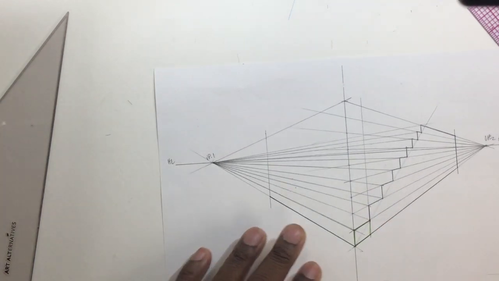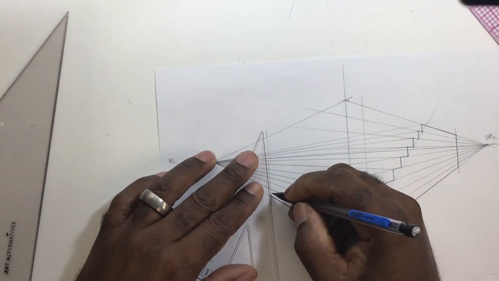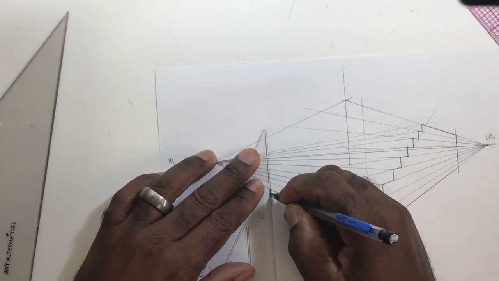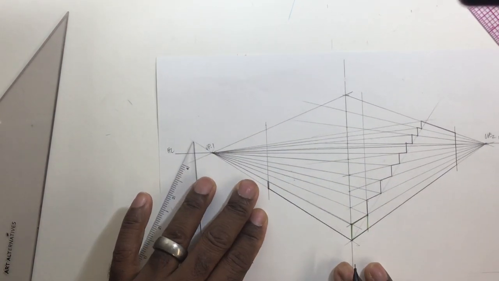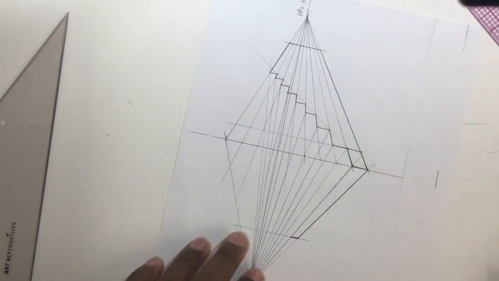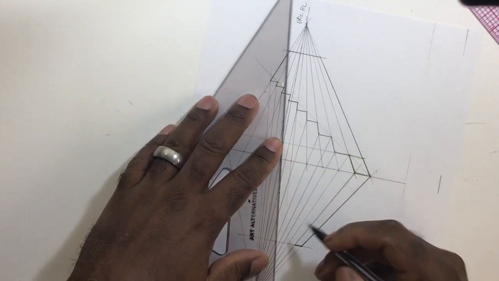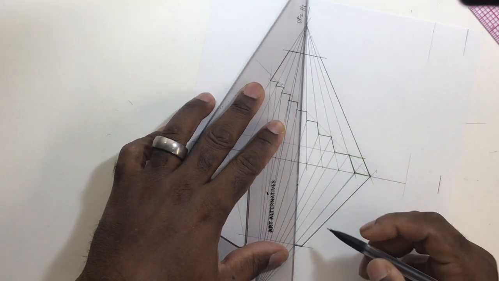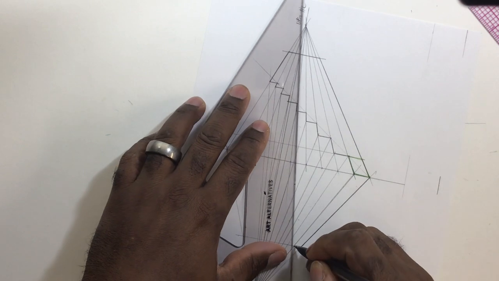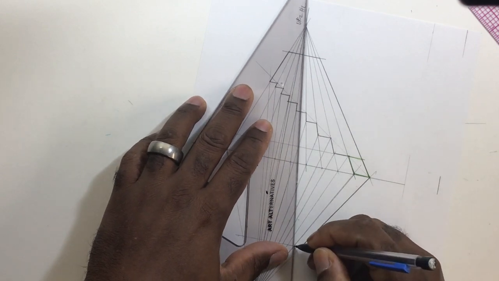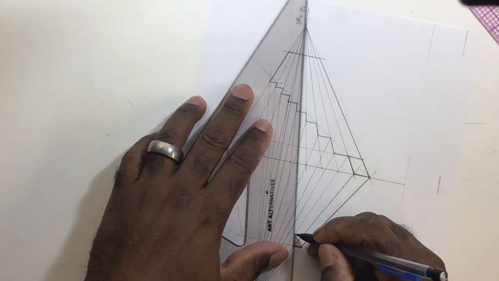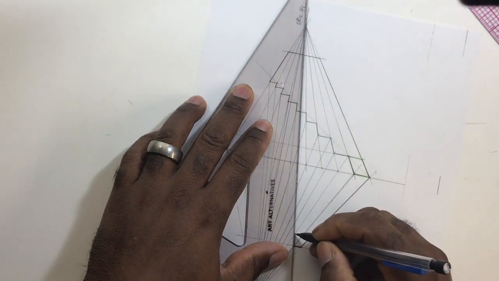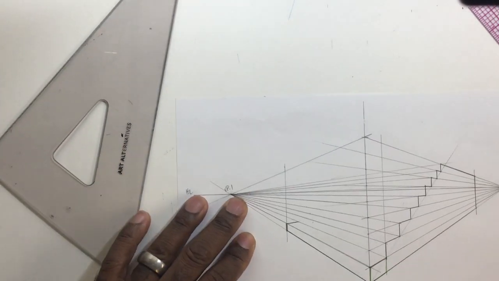There. We have that top. Okay. So, it was a little sloppy. Oh well. Clean it up later. Okay, so go ahead and start to connect to the vanishing point, but that will help to create the first step.